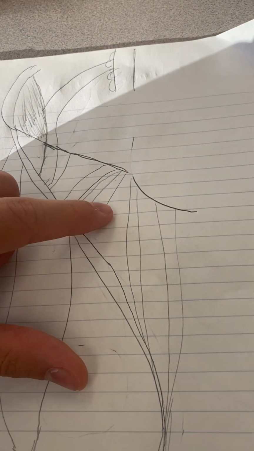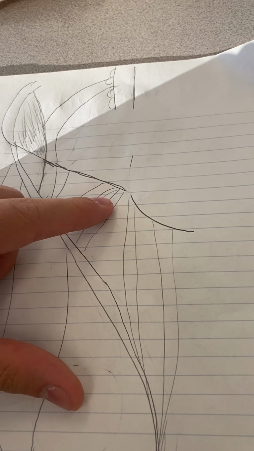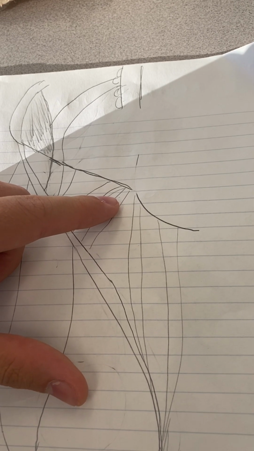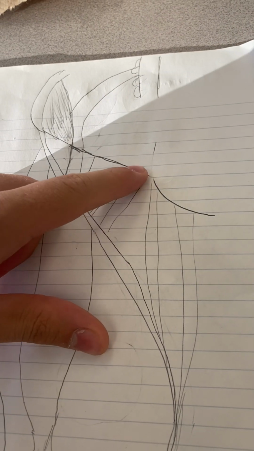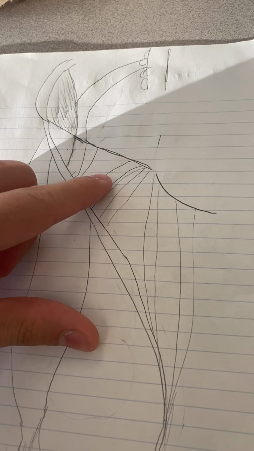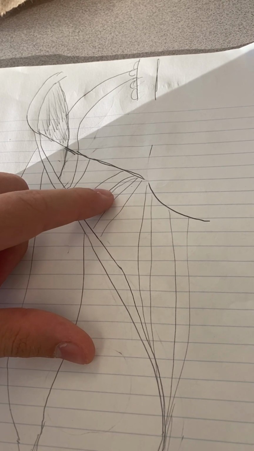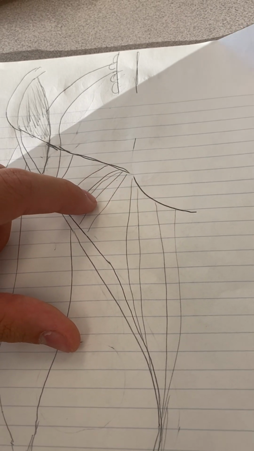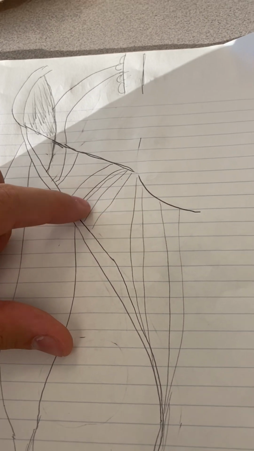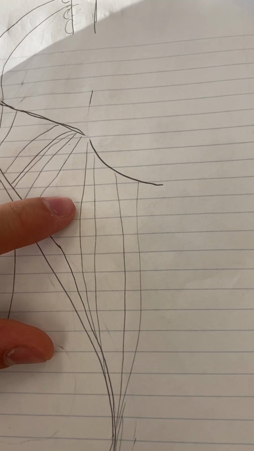So then we have adductor longus, which goes from the superior pubic ramus down to the linea aspera, and this is adductor longus. Oh, and underneath adductor magnus is adductor brevis, which goes from the inferior pubic ramus down to the pectineal line and the linea aspera. And then that is it for the medial compartment of the thigh.